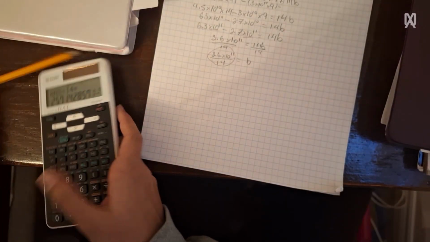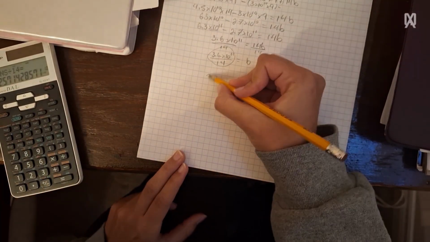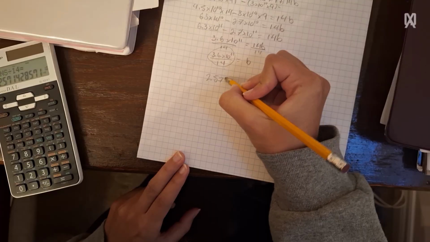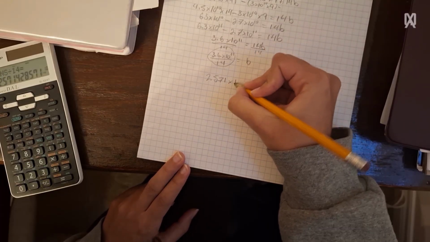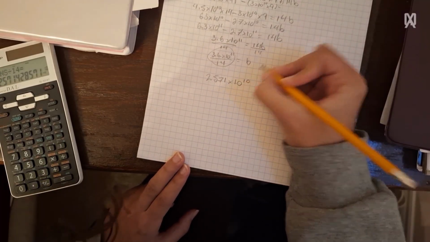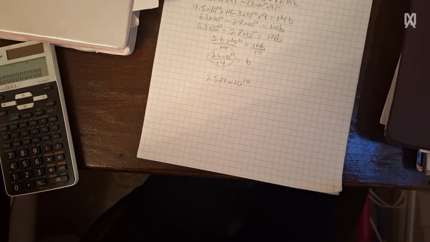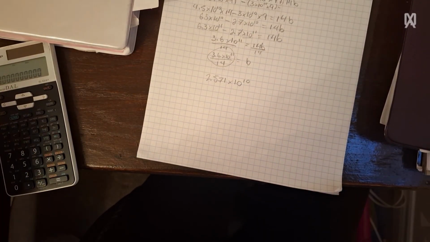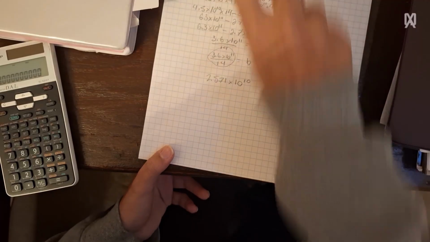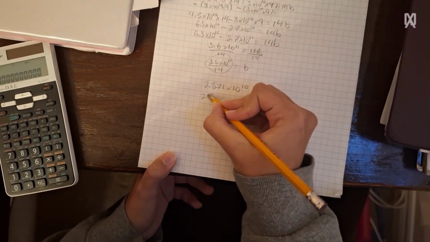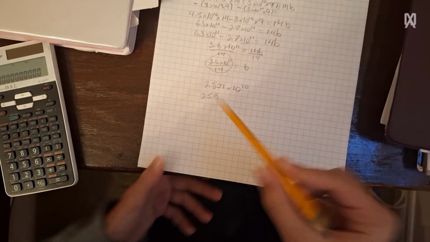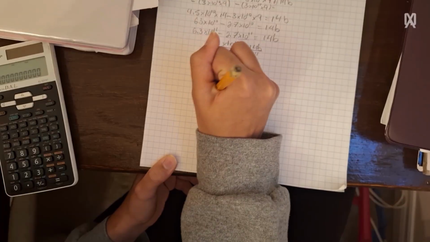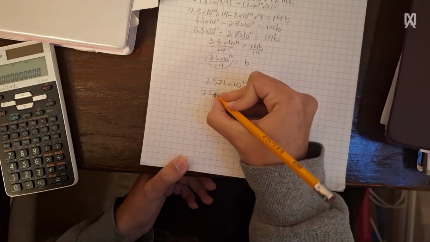That's 2.57, so that's 2.571 times 10 to the power of 10. And I already know what that is, because 10 to the power of 10 means a billion. So that means that my predicted value is right. It's 25.71 billion. So we did get it right.